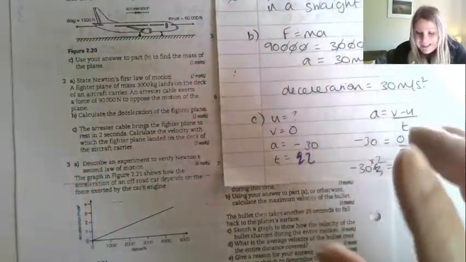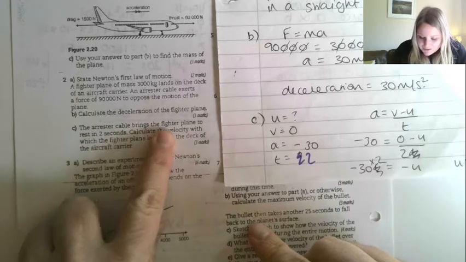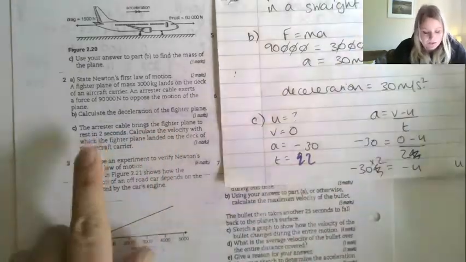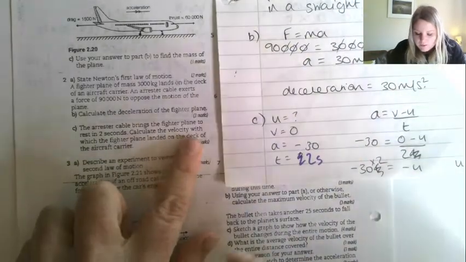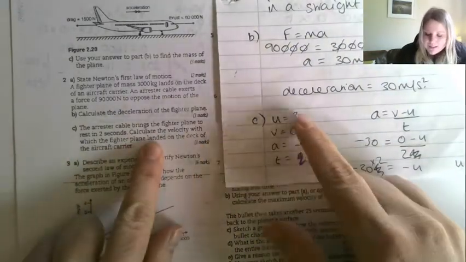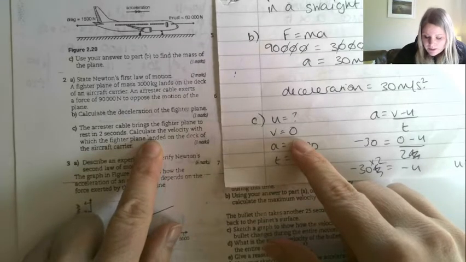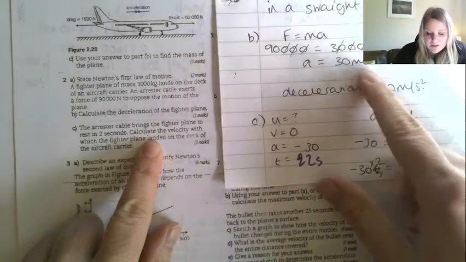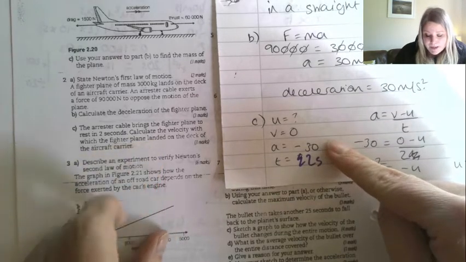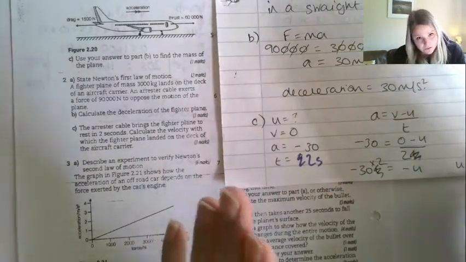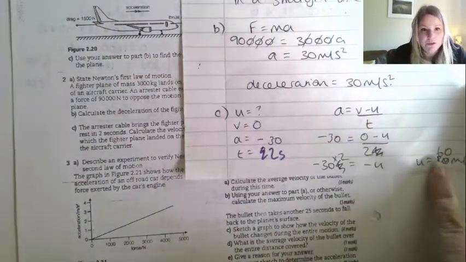So I'm going to start that one again. The arrestor cable brings the fighter plane to rest in 2 seconds. So the time there is 2 seconds. Calculate the velocity with which the fighter plane landed. So that's going to be u, and then v is going to be 0 because it came to rest. And we've just figured out the deceleration was 30, so our acceleration is minus 30. So then we can put that into a equals v minus u over t.